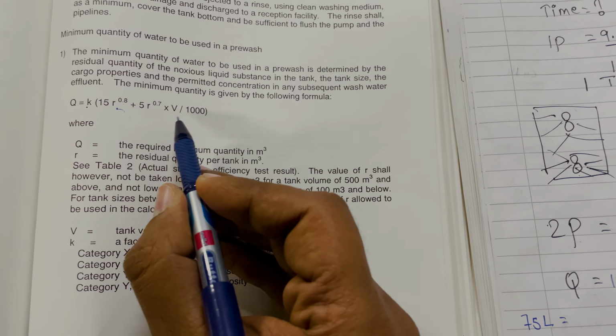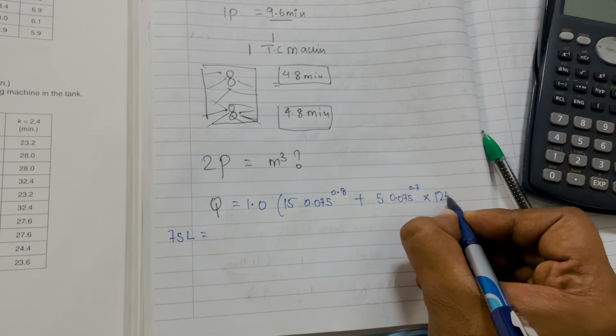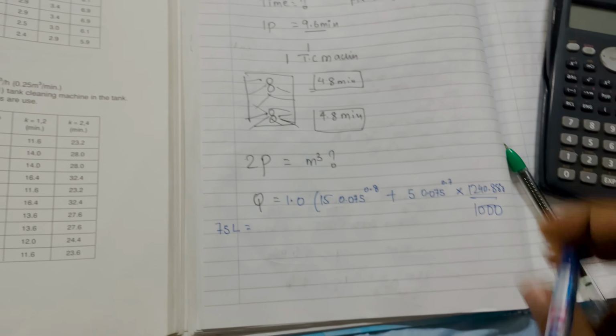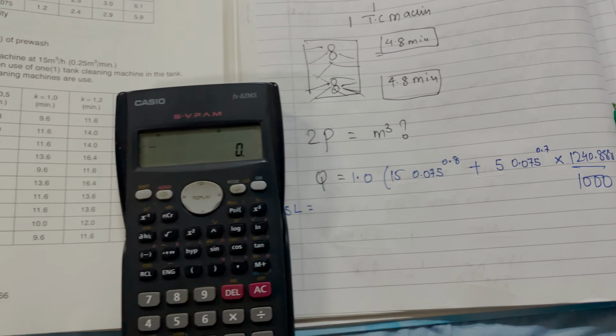This V over here is the volume of the tank, for which tank we are calculating. In this particular case we are calculating 2 port, so this volume will be 1240.888 divided by 1000. So let's see on the calculator, can we get the same value which is given in the table.